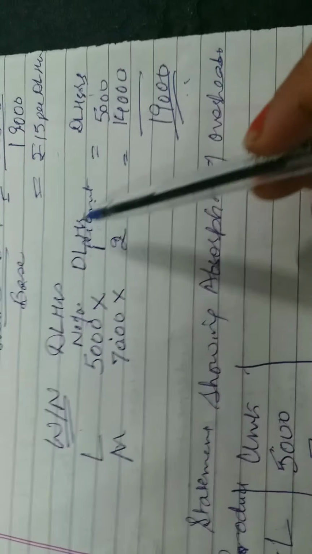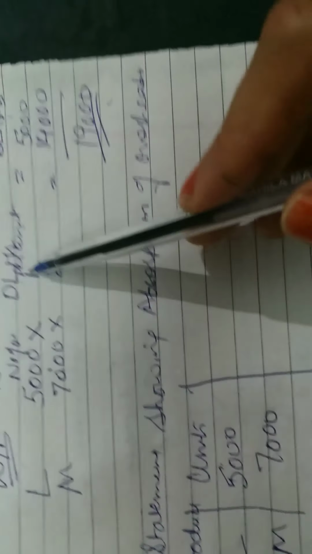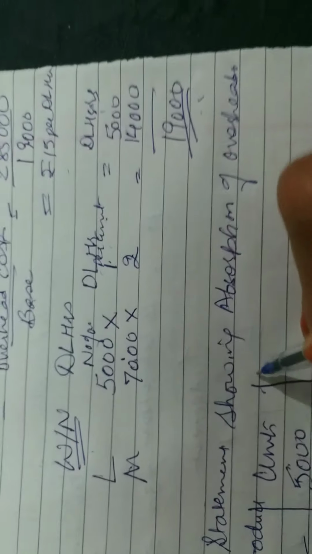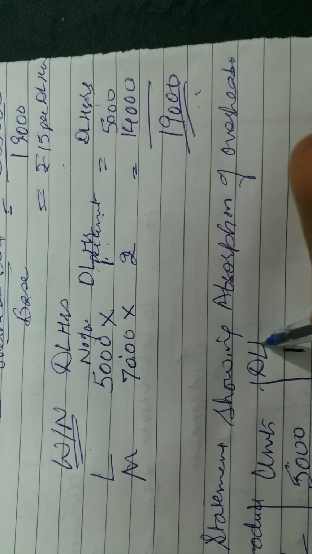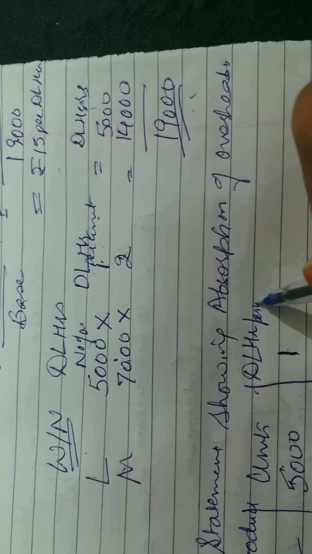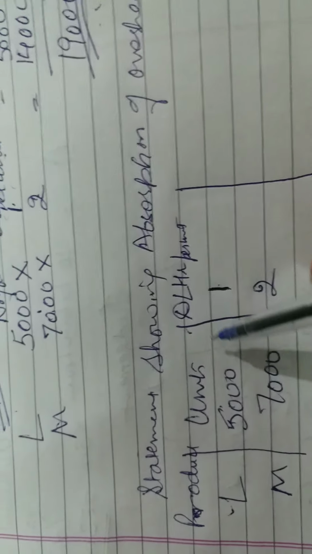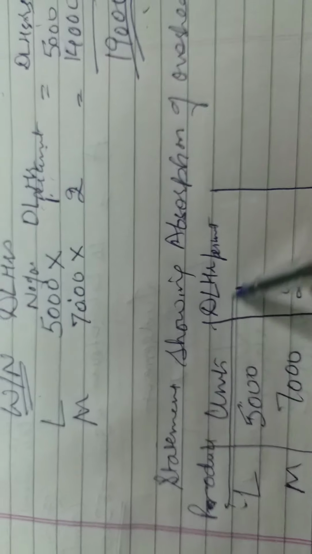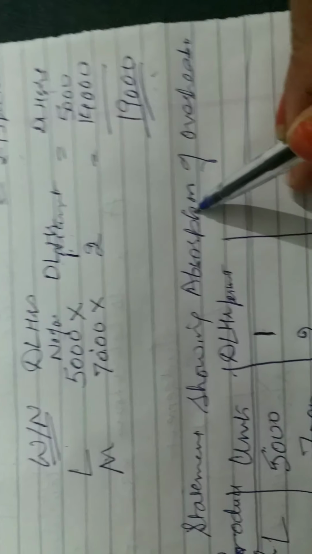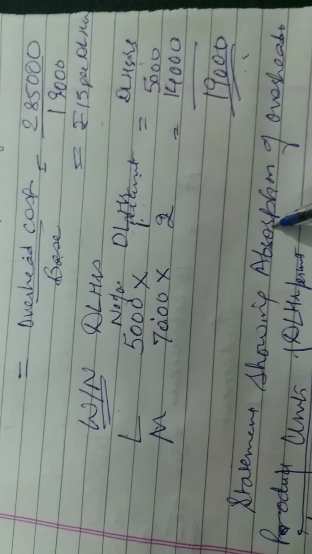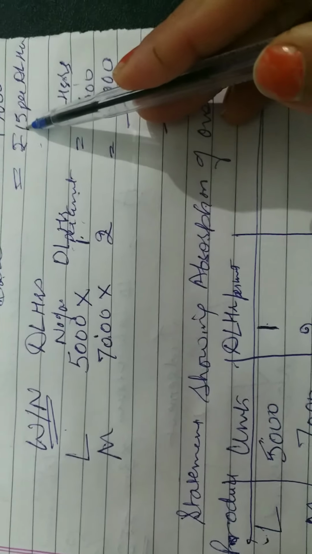And what was the number of labor hours? If I again want to know, it was 1, and over here it was 2. Just see, I'm copying the same. That's why I made it over there. Direct labor hour per unit. You can write in full when you write down in your notebook. So what next? What next is absorption. Now I have to absorb it on the basis of which rate? What rate we calculated? 15.